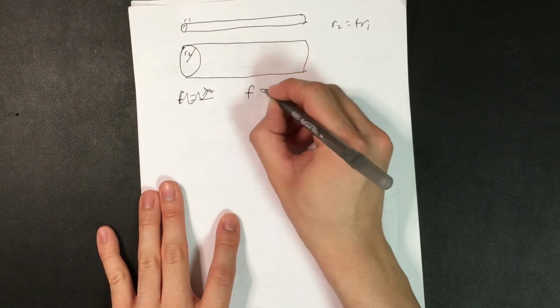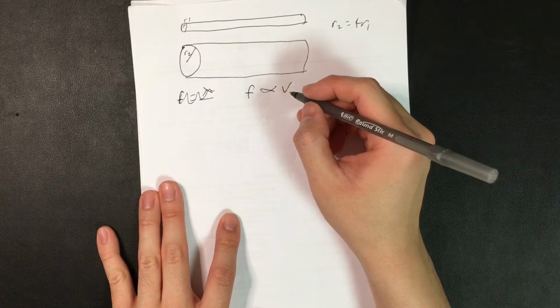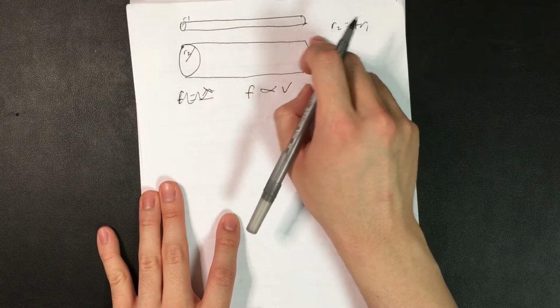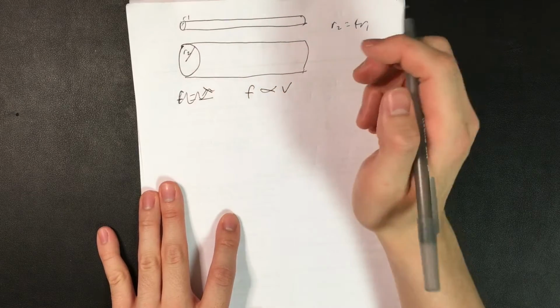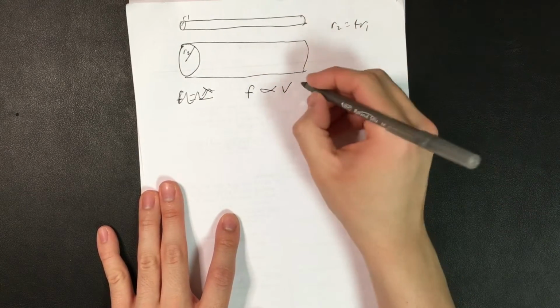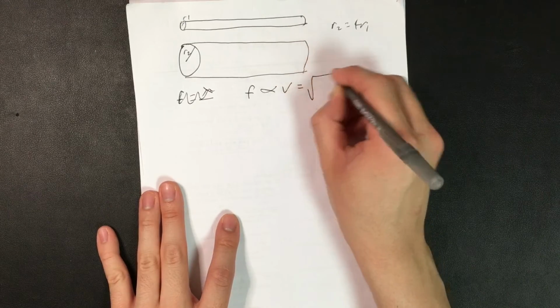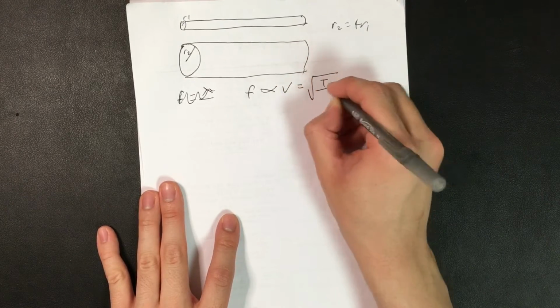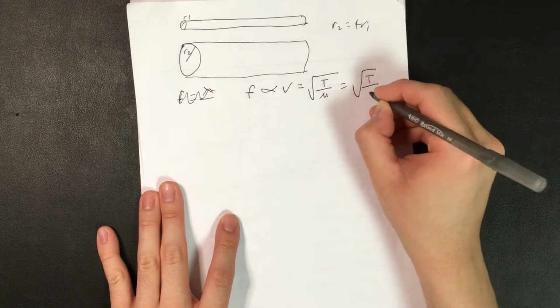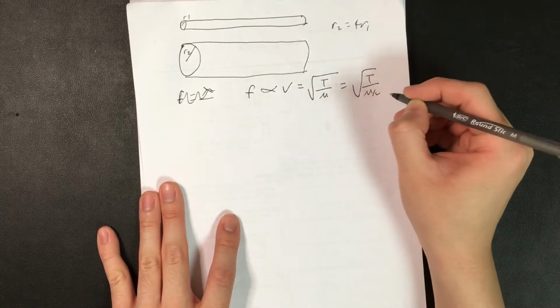Note that frequency is proportional to the velocity of the wave, because if the wave is traveling faster, then the wave is going to oscillate at a faster frequency. And remember that velocity of a wave equals the square root of the tension divided by the mass length density, which is square root of T divided by m over L.